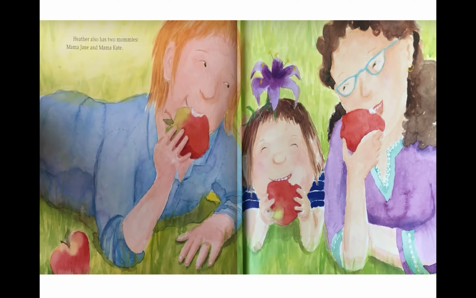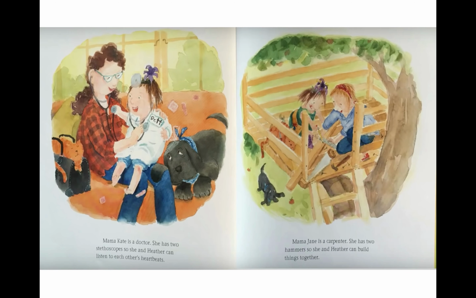I love that at the very beginning of this resource, they immediately comment on the normality that lies within Heather's life. She's healthy, she's happy, and she has a great relationship with her parents.